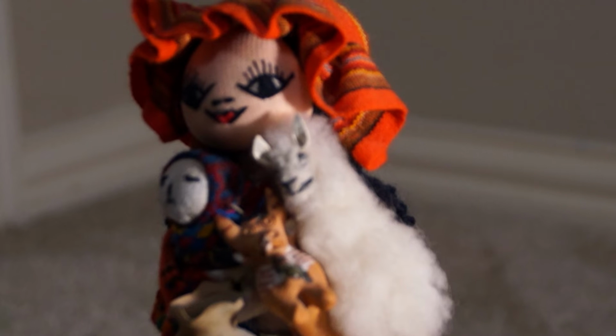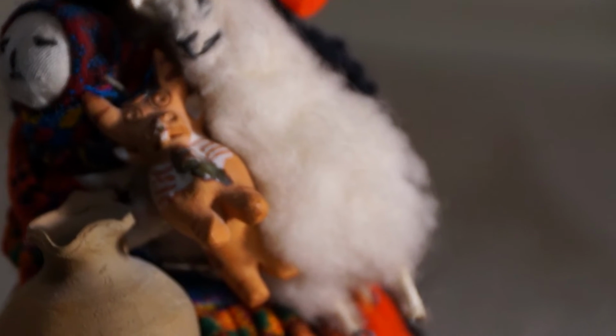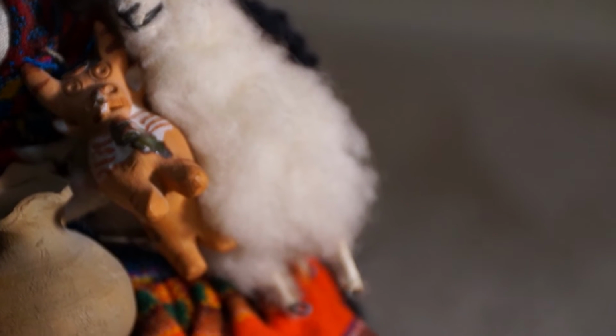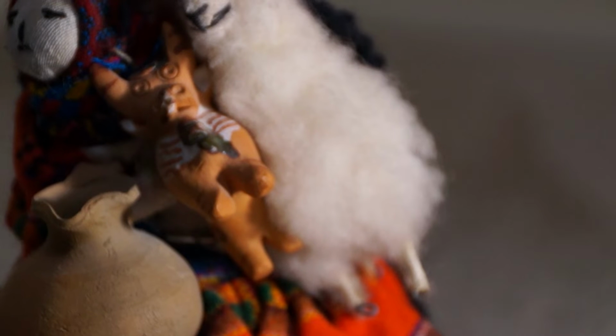White balancing will tell you what temperature this appears. If it appears orange, or if it appears blue, then the white balancing is off, right?